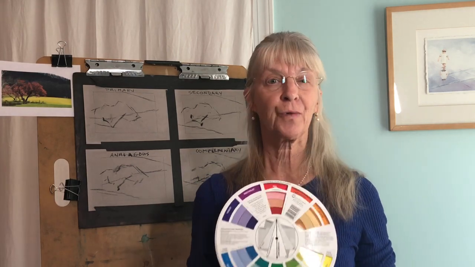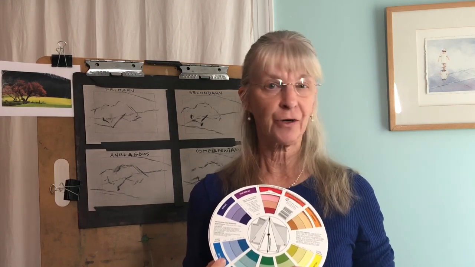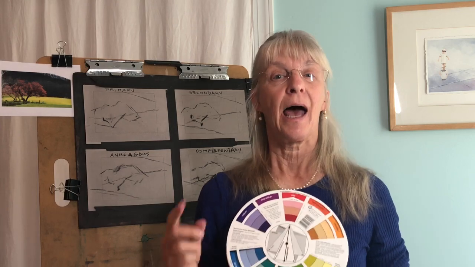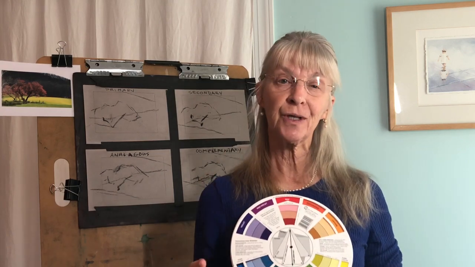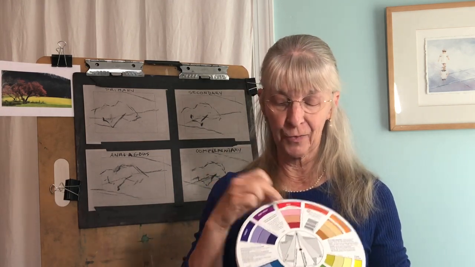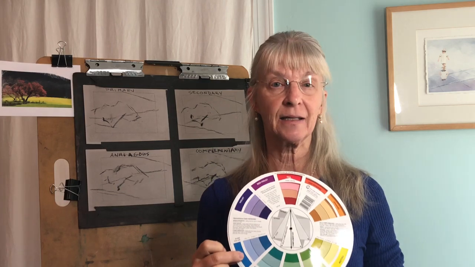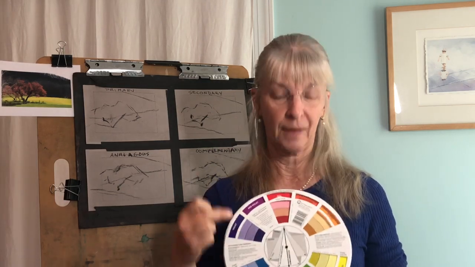Today I thought we'd work with some basic color theory. Now a lot of us have learned this, but it never hurts to review. So, if we do understand, we have our three primary colors in pigment. And those three primary colors are red, yellow, and blue. If you take two of those and mix them together, like red and blue, you will get a secondary color, and that would be purple. Red and yellow make orange, yellow and blue make green.